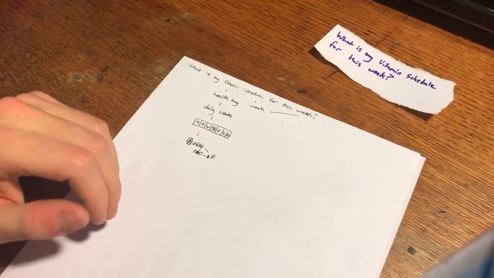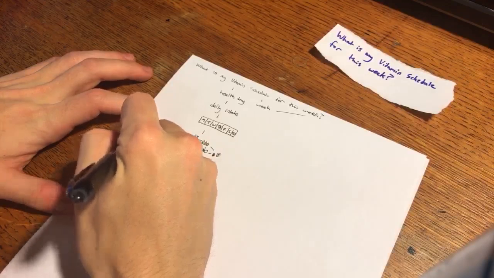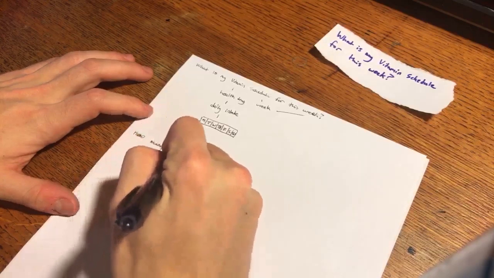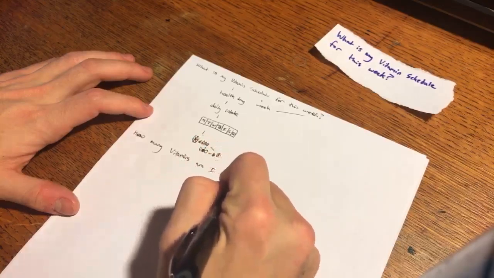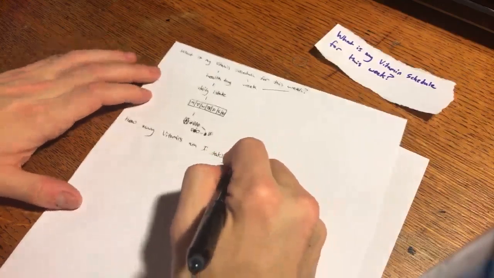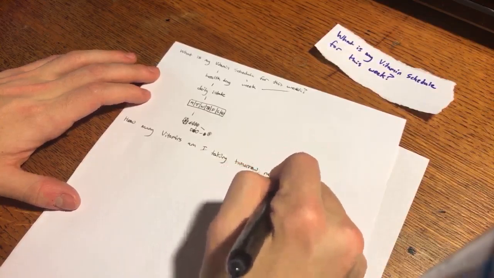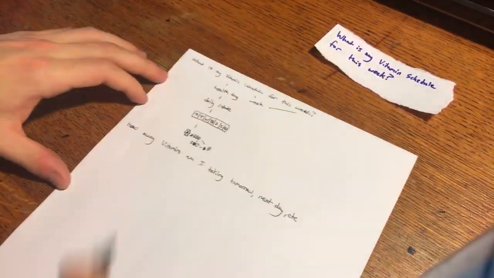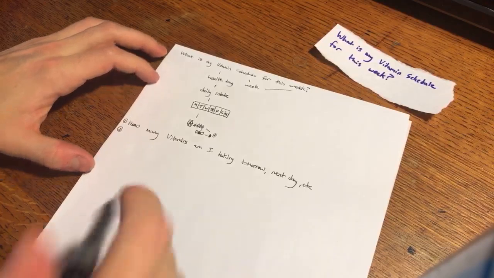So when we're asking about what is my vitamin schedule for this week, what we're really asking about is how many vitamins am I taking tomorrow, next day, etc. And then what time am I taking them at?